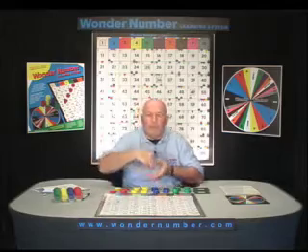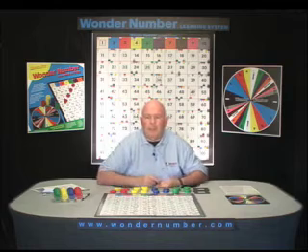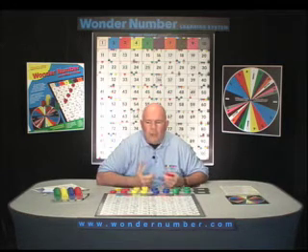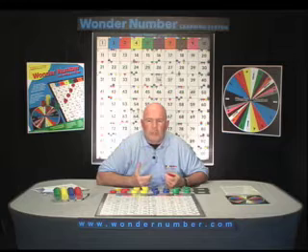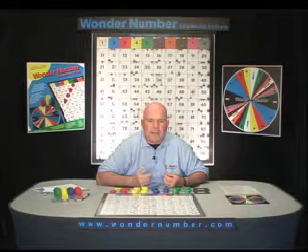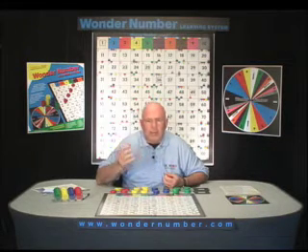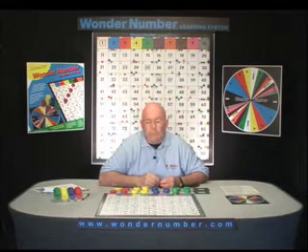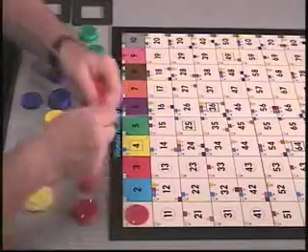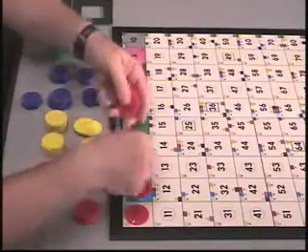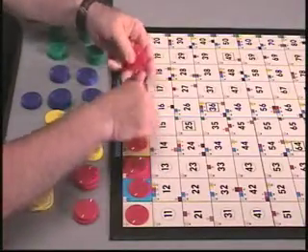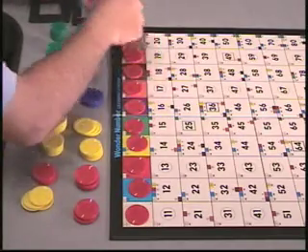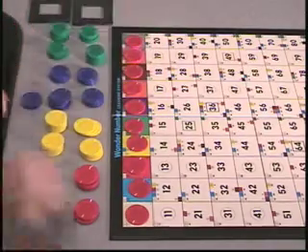The next thing we're going to show on the Wonder Number Board is chip trading. We're going to trade chips to make our numbers easier to see when we go into more advanced studies like addition and subtraction with bigger numbers. So first thing we have to learn is how to trade chips. The first thing we're going to do, we're going to put 10 red chips on the board. 1, 2, 3, 4, 5, 6, 7, 8, 9, 10. And those are 10 ones.